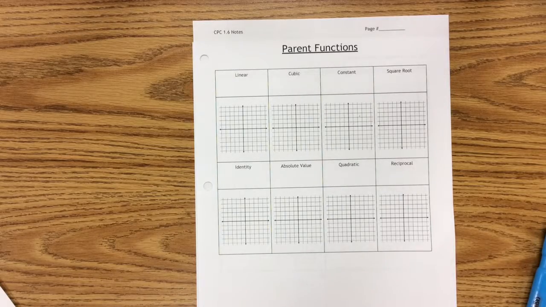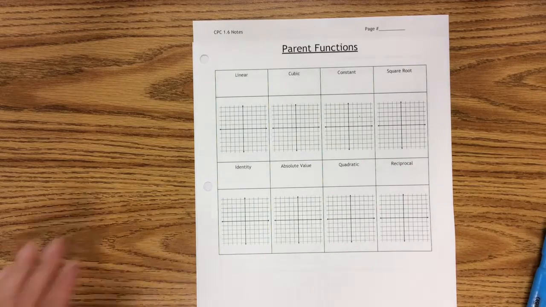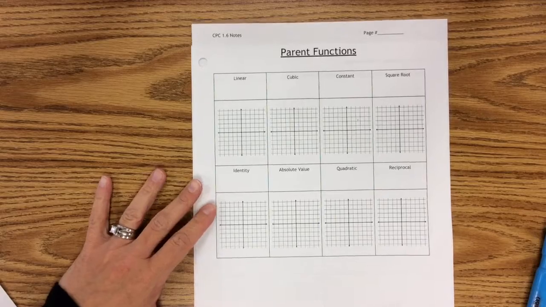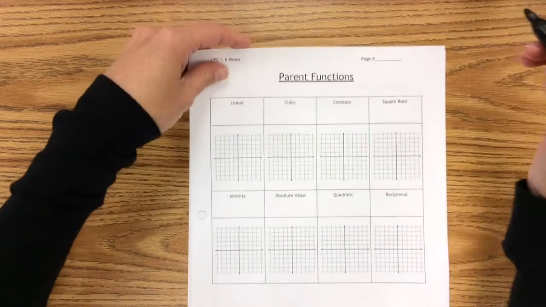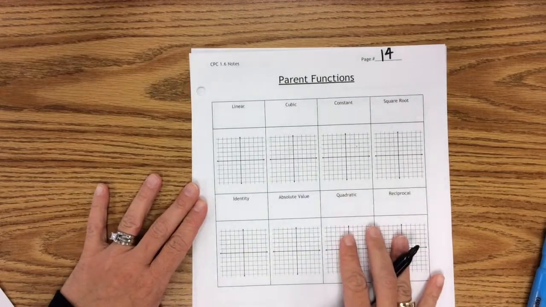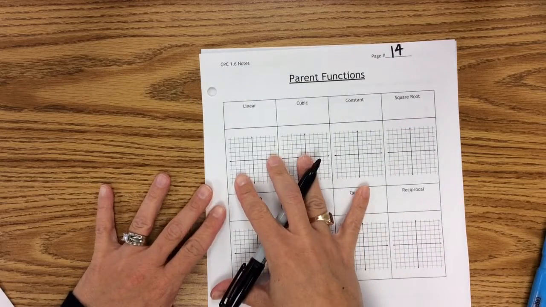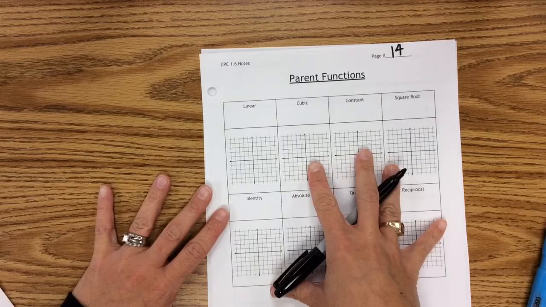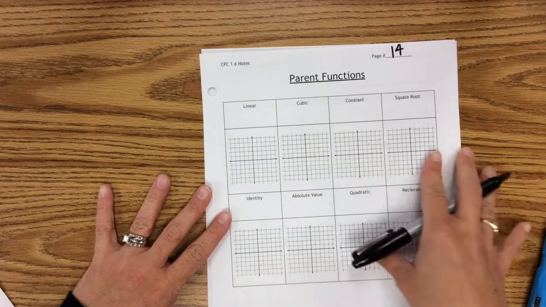All right, so we're going to go through the parent functions. This would be page 14 in our notebook. Each parent function is described with a word. I'm going to talk about the equation and then the graph that would go along with it. And all of these need to be memorized.